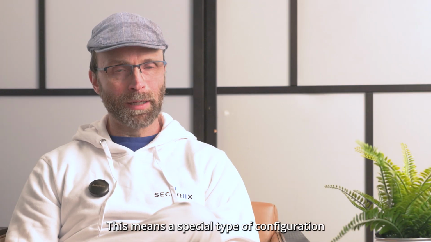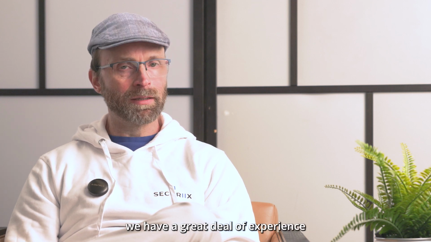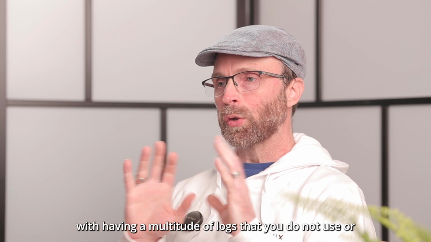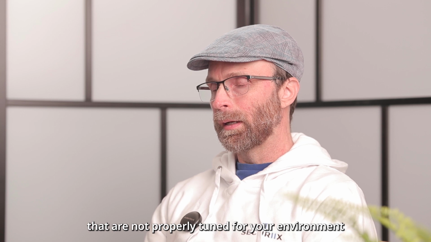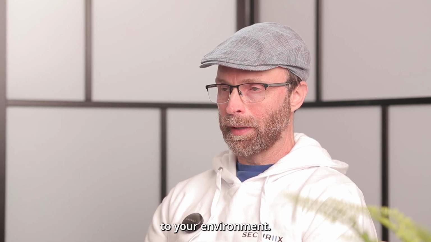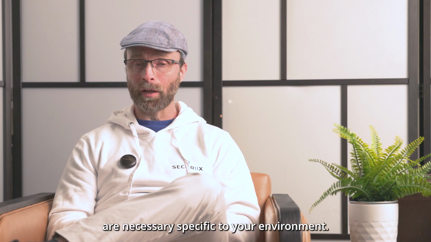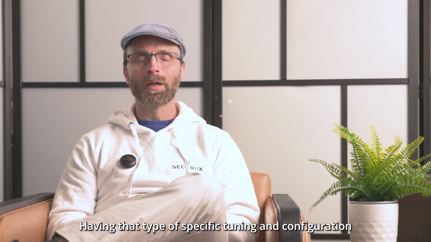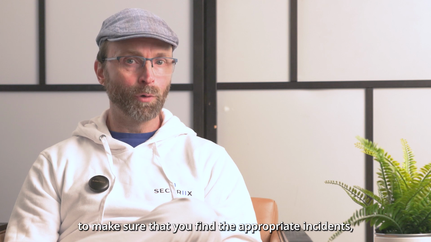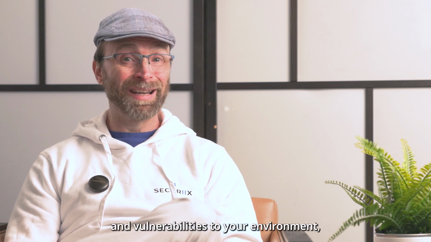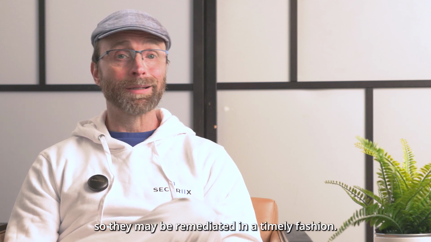This means a special type of configuration and tuning of that system. At Securiix, this is something we have a great deal of experience with. Having a multitude of logs that you do not use or that are not properly tuned for the environment will actually cause more confusion. You need to understand what kind of alerts, what type of logging are necessary specific to your environment. Having that type of specific tuning and configuration is critical to make sure that you find the appropriate incidents, the appropriate threats and vulnerabilities to your environment, and that they are properly acted upon so they may be remediated in a timely fashion.